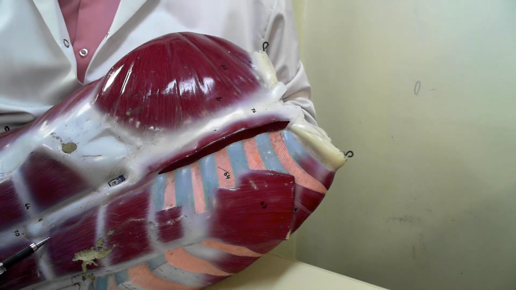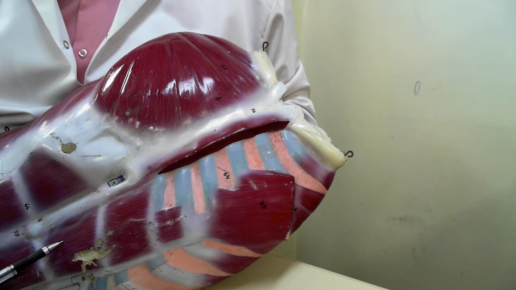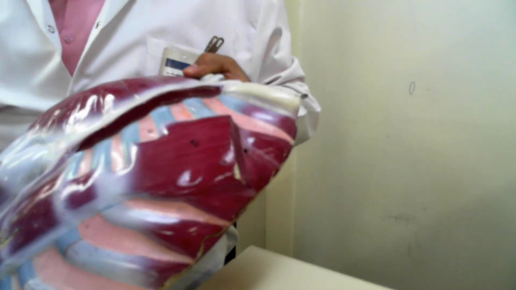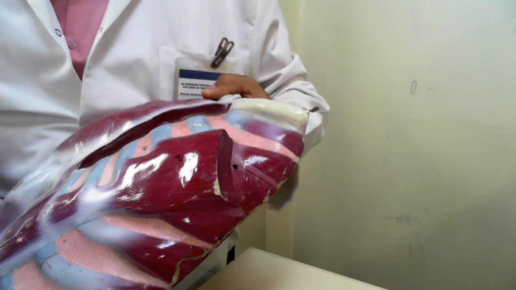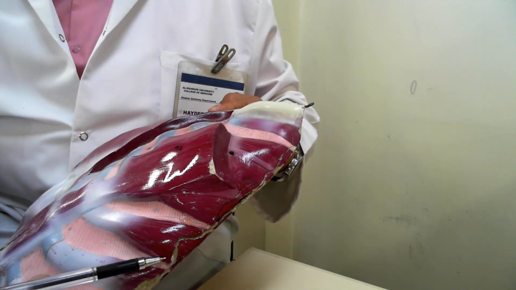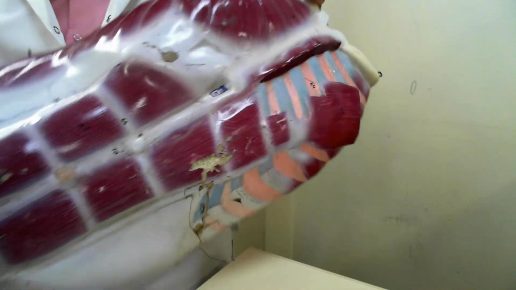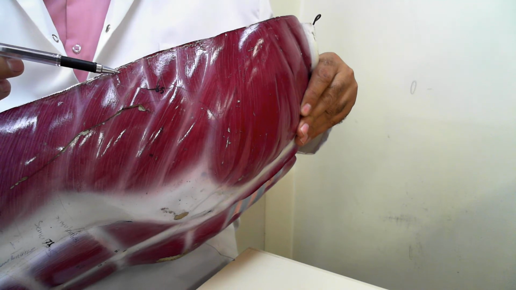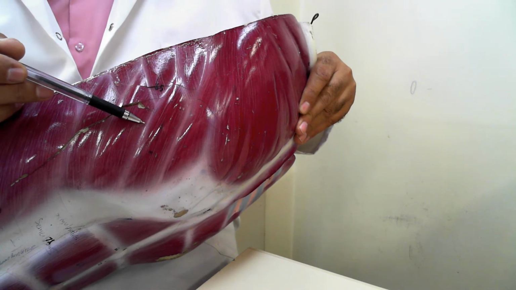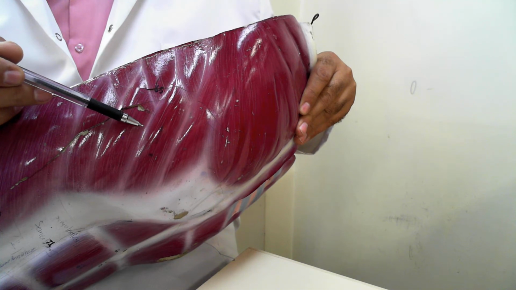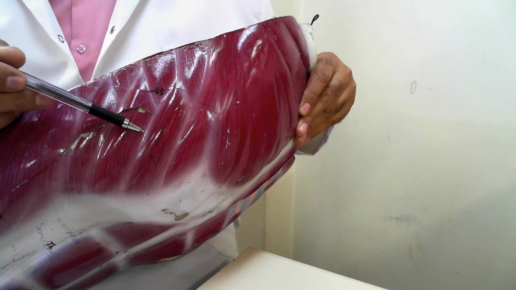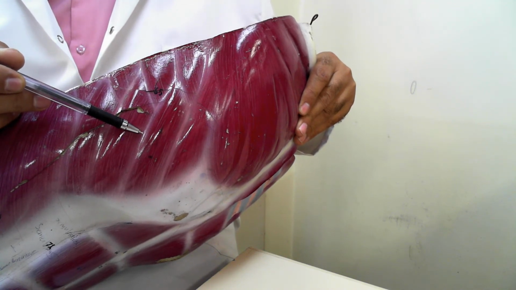That is rectus abdominis muscle, which is a muscle of the anterior abdominal wall, but it is an extrinsic muscle of the thoracic cage. This is serratus anterior muscle, and on that side I have serratus anterior and external oblique. The external oblique is a muscle of the anterior abdominal wall, but it is extrinsic to the thoracic cage because it is attached to the ribs.